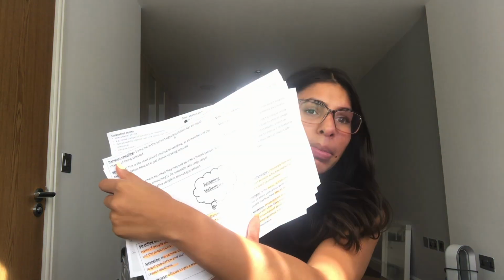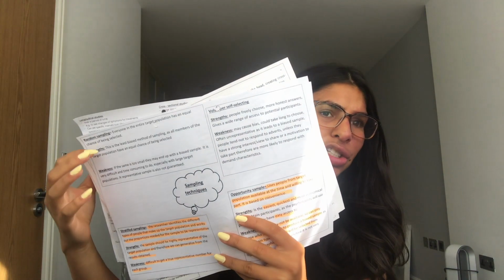So for example, if it was a cross-sectional study, I wrote that it's with a large group of people with an arrow saying from a target population, take a sample of different ages and get a snapshot of behaviour. That is it. I also did the same thing for sampling techniques. So I wrote the definition, then advantages and disadvantages.